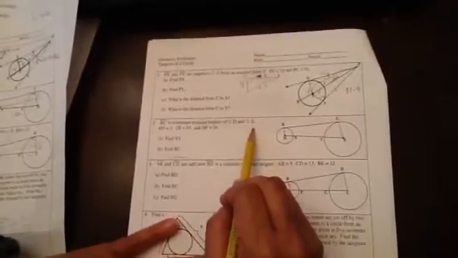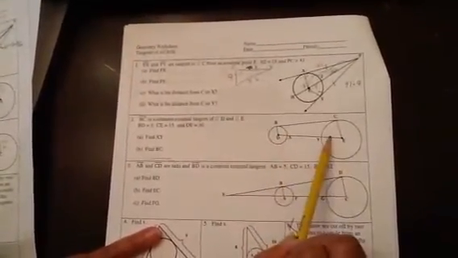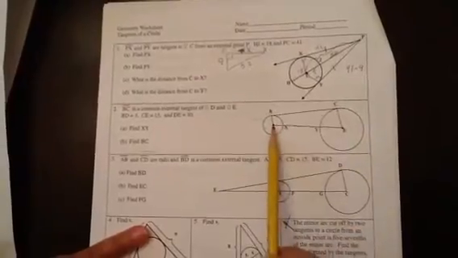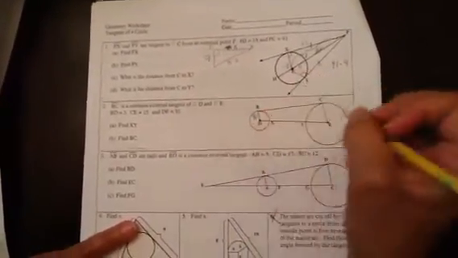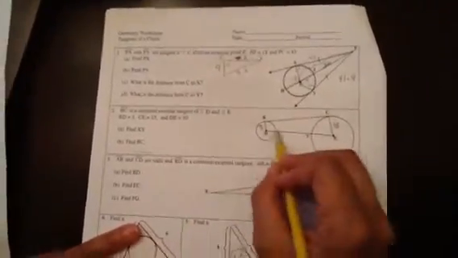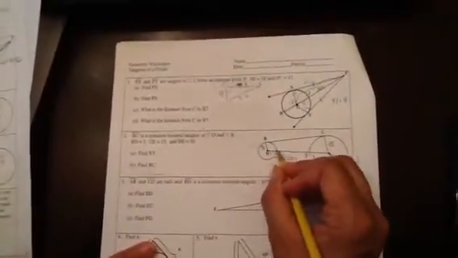Okay? Let's look at the second problem. I'm just going to switch papers here. We talked about a problem like this yesterday. This is similar to our gear problem. We start with BC, a common tangent to circle C and circle D. We're told that BD is 3 and CE is 15, and that DE, this entire distance here, is 30.